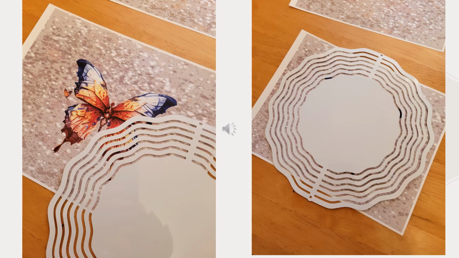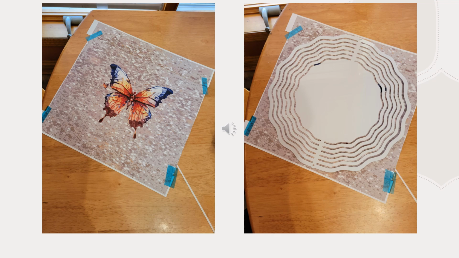Here's the design after it's printed. And as you can see, it's about 1 inch too small on the top and the bottom. Now you can see where I have cut a piece off of the paper that just has the glitter on it. It doesn't have any of the butterfly, and I added it to the top and the bottom.